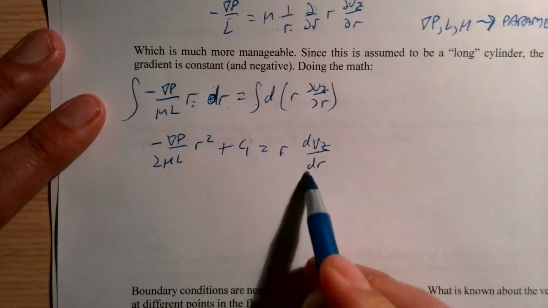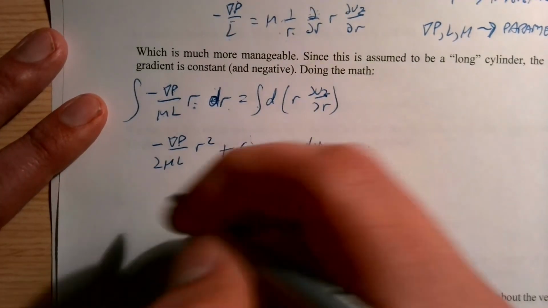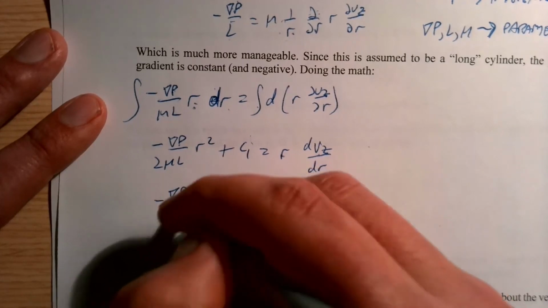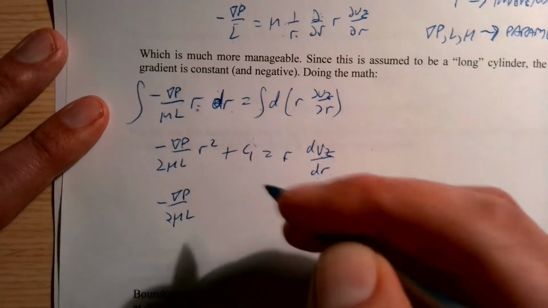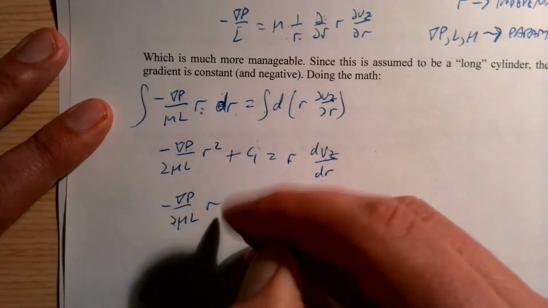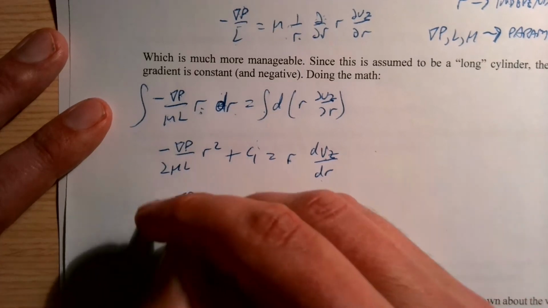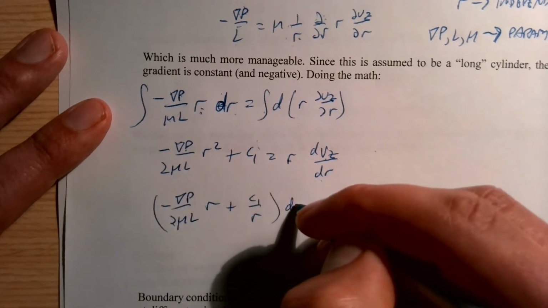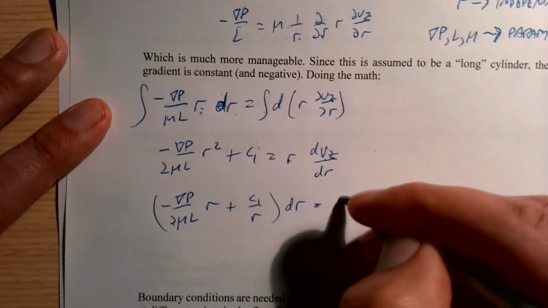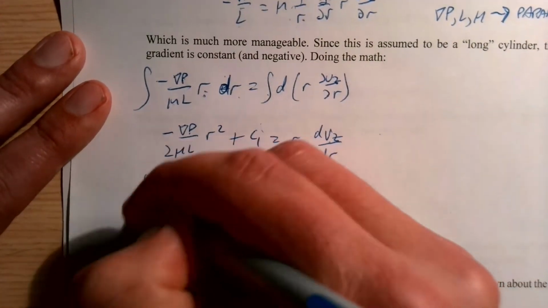And now the next step is, okay, I need to get v_z by itself, so I'm going to move the r and the dr over again and integrate again. So I move this r over, and I've got negative delta p over 2 mu L, and now there's just an r left once I divide it, and then plus c1 over r, and then that whole thing is times dr equals dv_z. That's what's left, and I can integrate again.